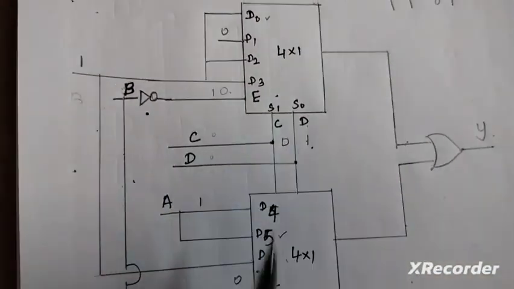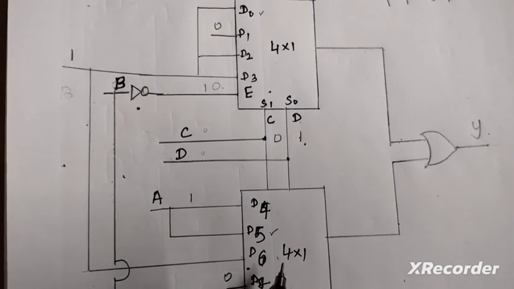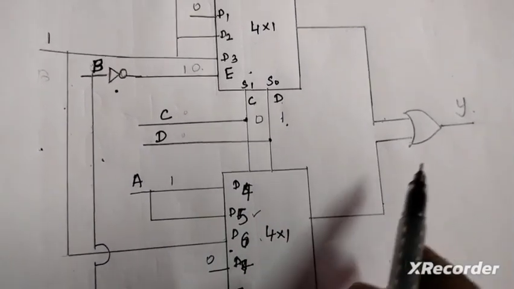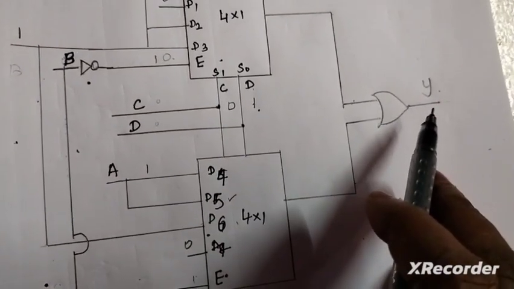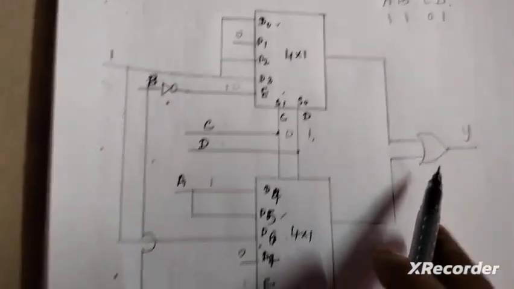So you have two different 4x1 muxes. These should be combined by using an OR gate, because there are multiple inputs and a single output for your multiplexer. So I have drawn it like this.